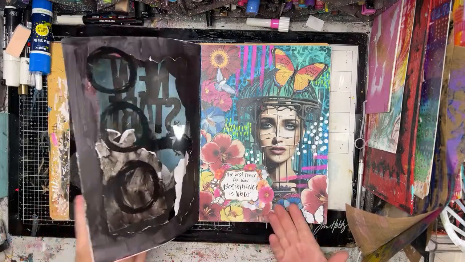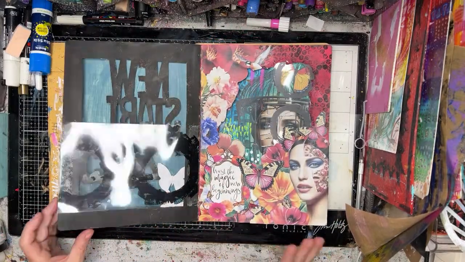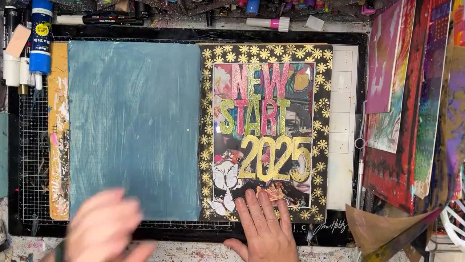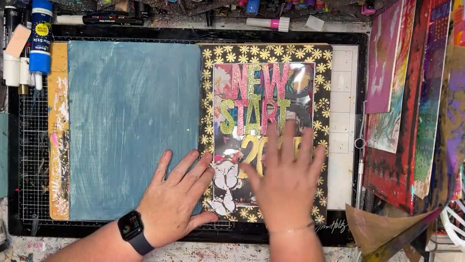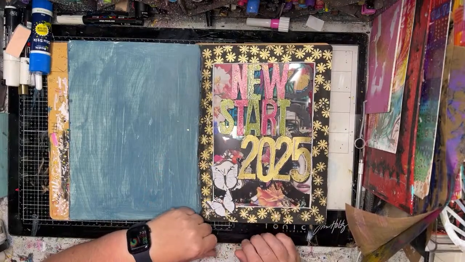You could keep overlaying and overlaying and overlaying, but I've simplified it down to 3. And the whole thing is that you can see glimpses here and through as we go along.